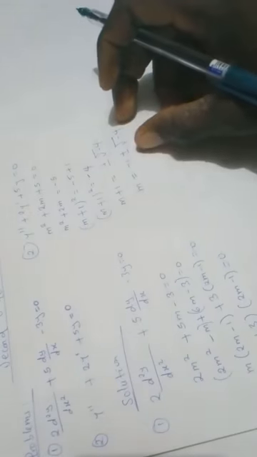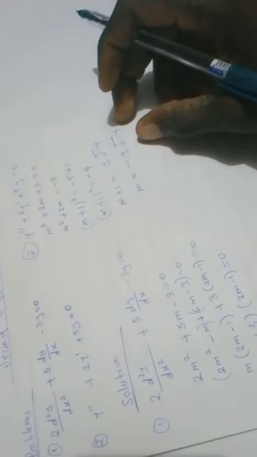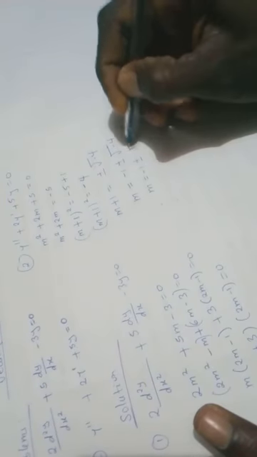Now you can see that this is a complex number. Now I'm going to introduce the letter i or j. So I'm going to have m equal to -1 plus or minus root 4 j, where j equals the square root of -1.